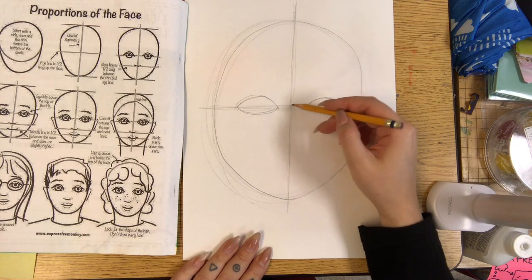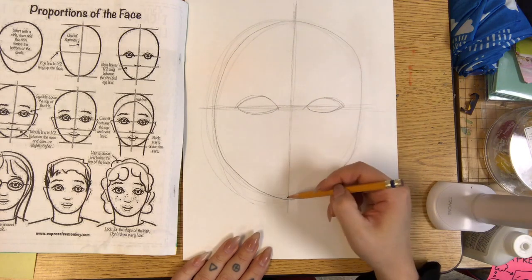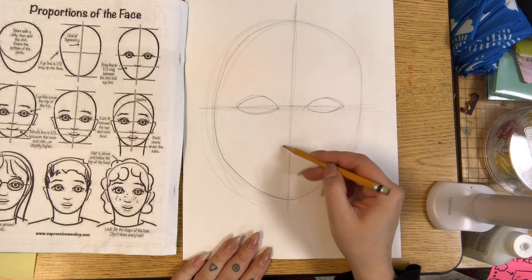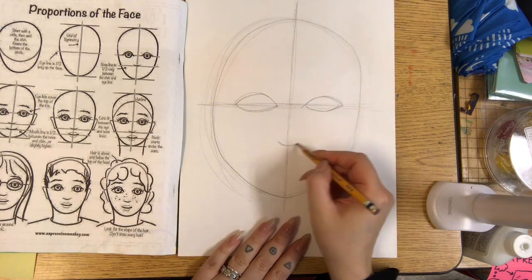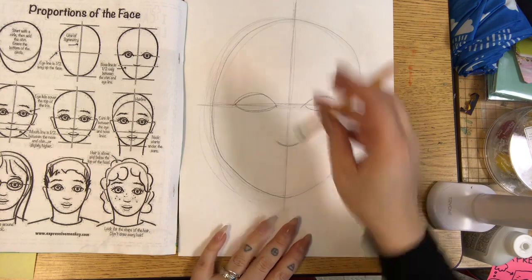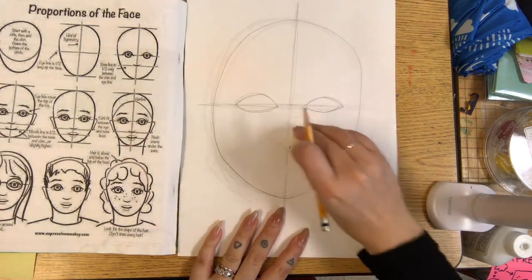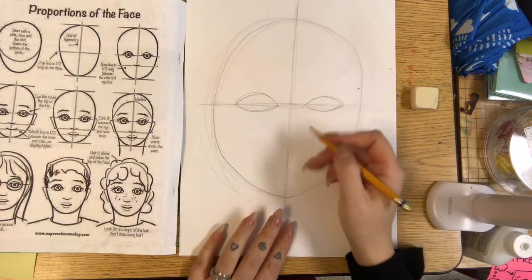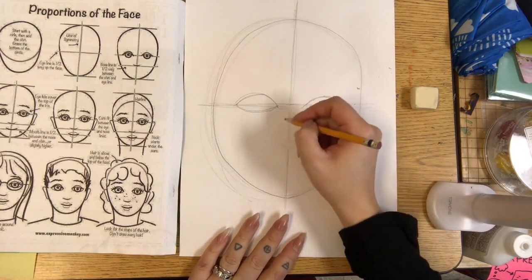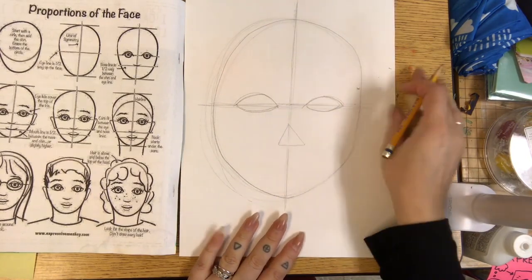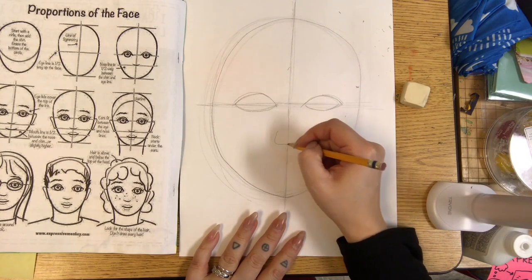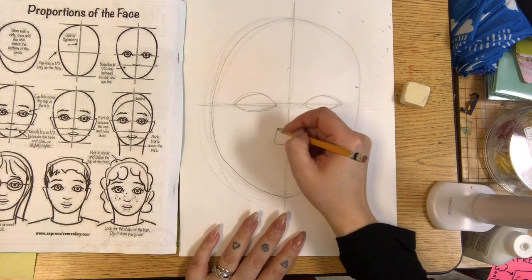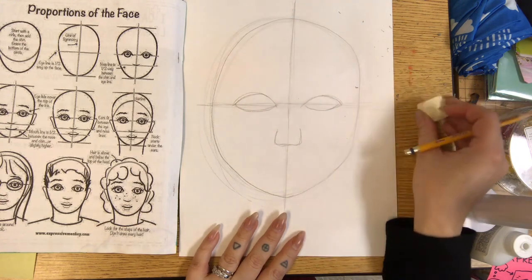Now, about halfway from where those eyes are to the bottom of the chin, you're going to draw a nose. There's many ways to draw a nose. You can make a simple nose with a curve if you want to. If you look at your nose in the mirror, it's going to be kind of a triangle shape. So don't draw a triangle, but if you want to draw your curve in kind of a triangle shape like that, that is okay too.